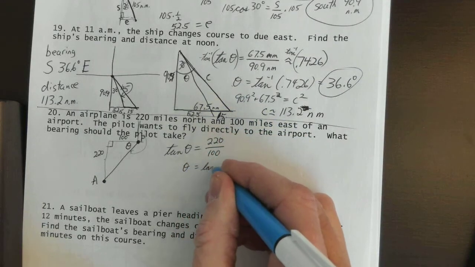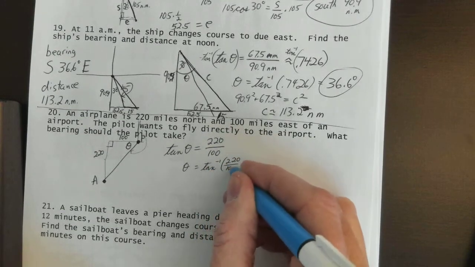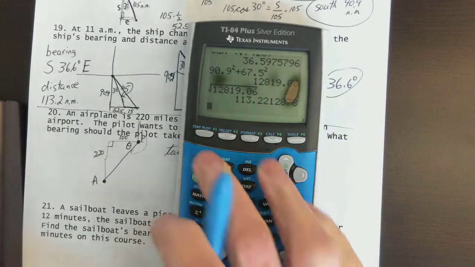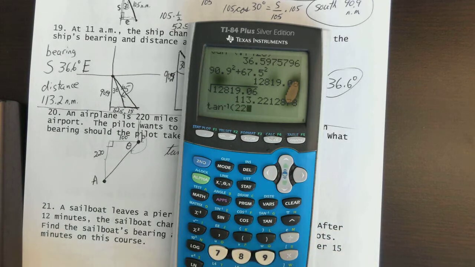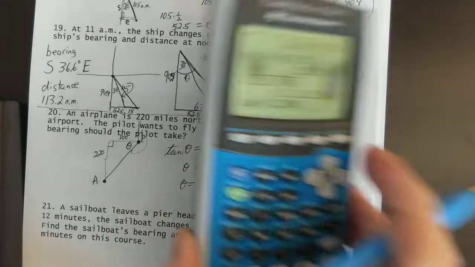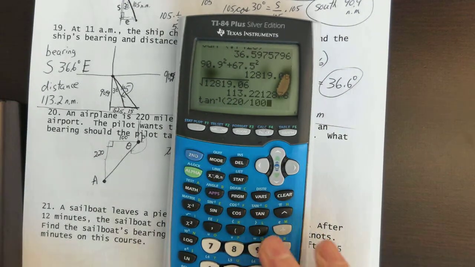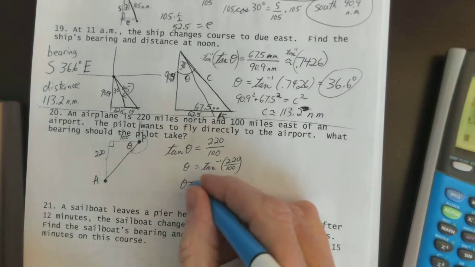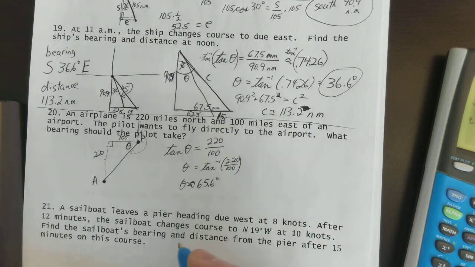Theta is the inverse tangent of that. So the inverse tangent of 220 over 100 is 65.6 degrees. I'll put approximately 65.6 degrees.